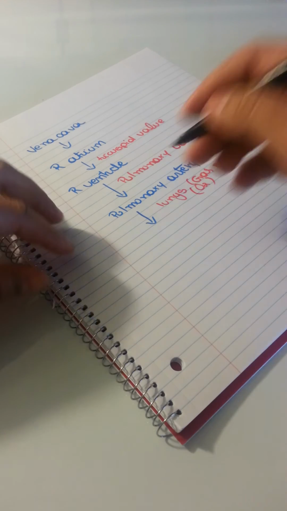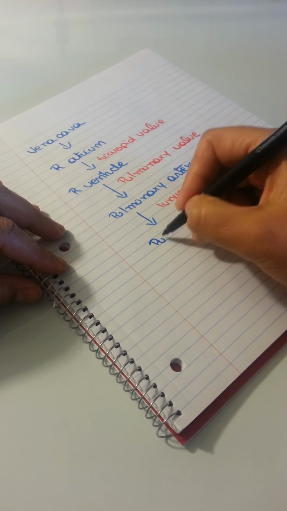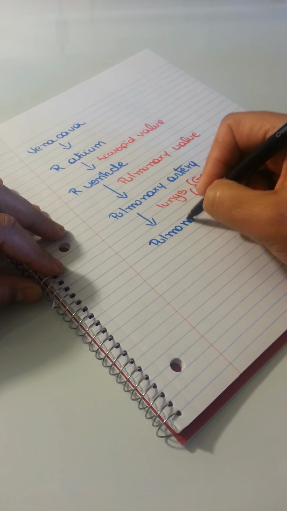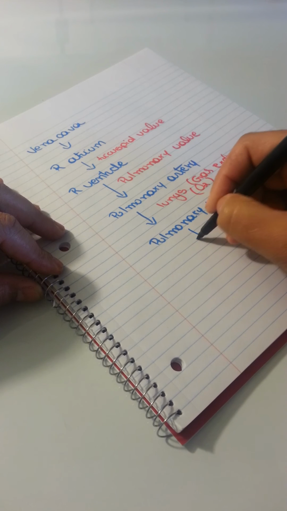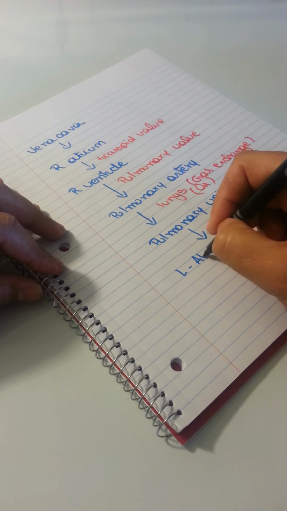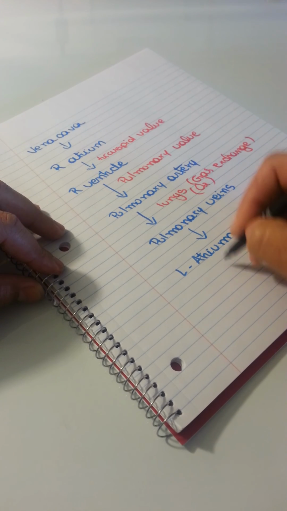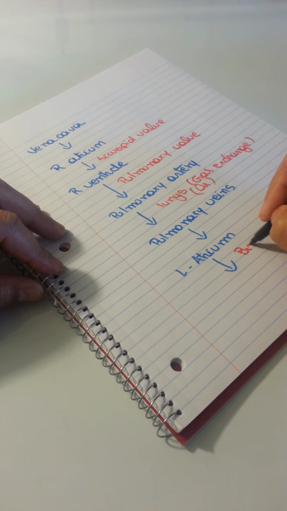And then from there, it goes to the pulmonary veins. And from the pulmonary veins, it gets into the left atrium. From the left atrium, it passes through the bicuspid valve.